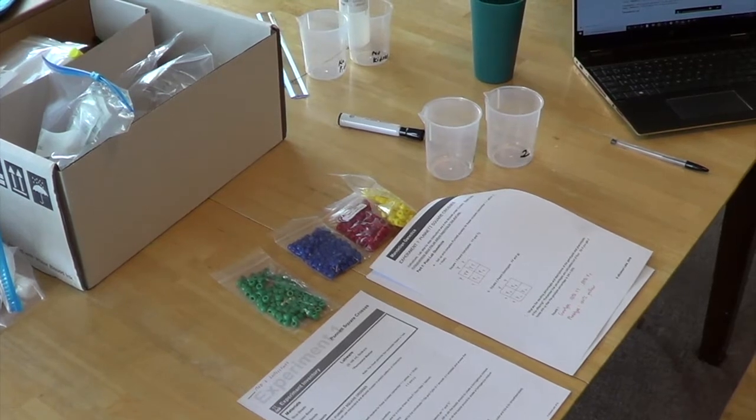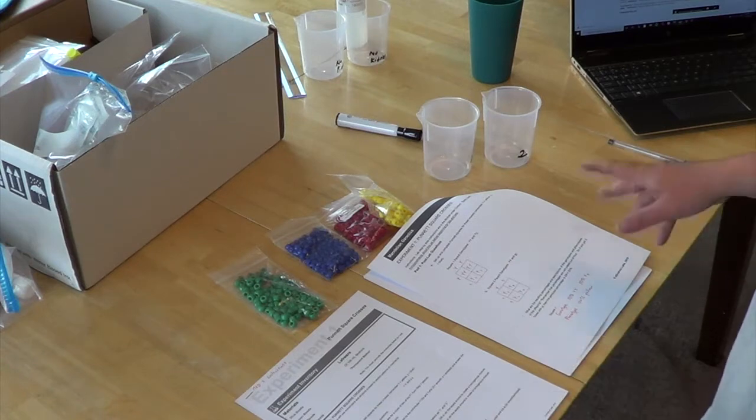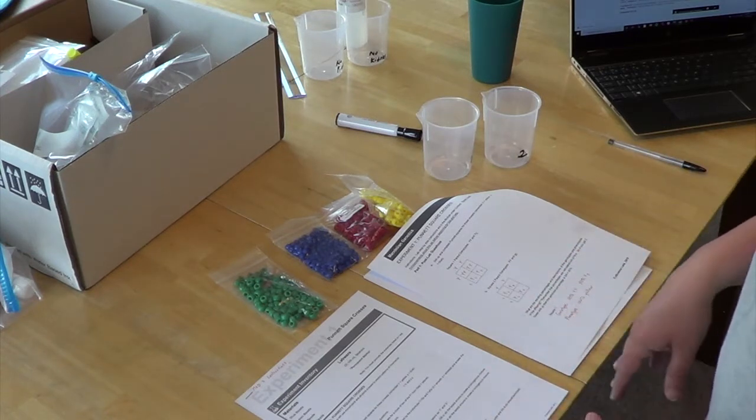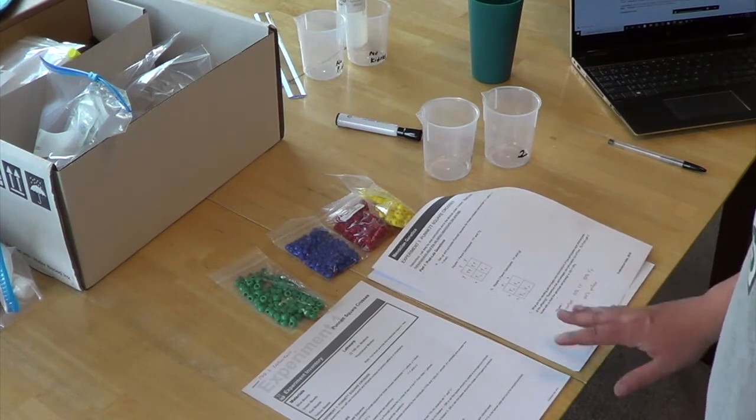Everyone, welcome to Module 3 Labs. I'm going to be walking you through the different experiments that are in this lab so that way you kind of get a general feel of how you should be doing them. So the first experiment is about Punnett squares.